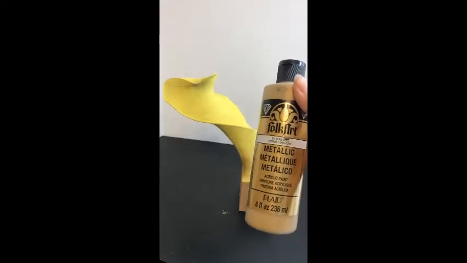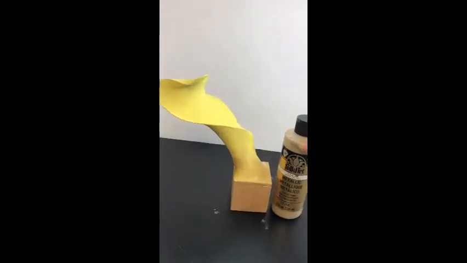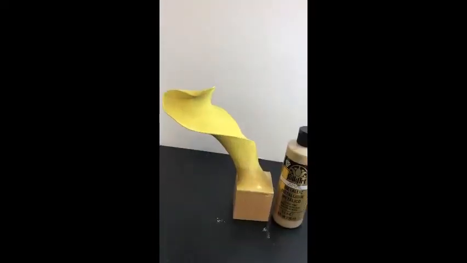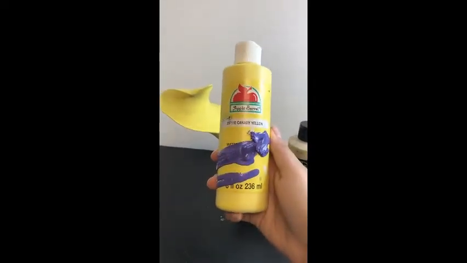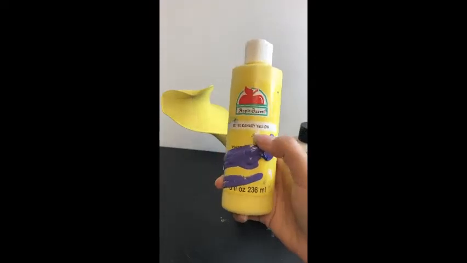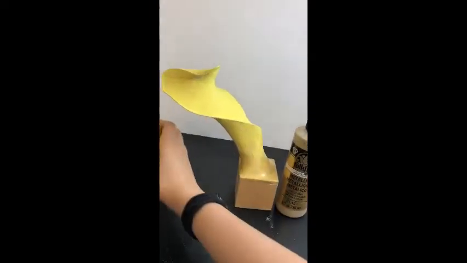The paints that I did use were a metallic gold color and a canary yellow. Apologies for the purple paint on it. But these are the two colors that I used for the sculpture.